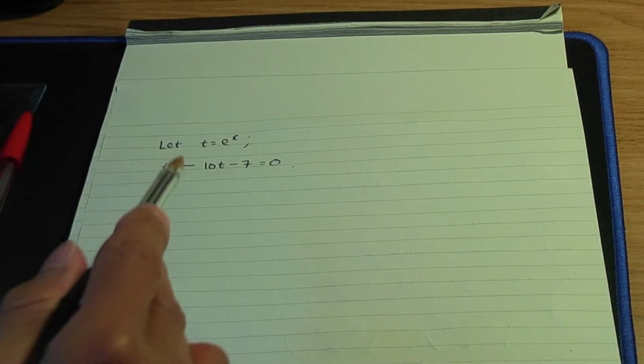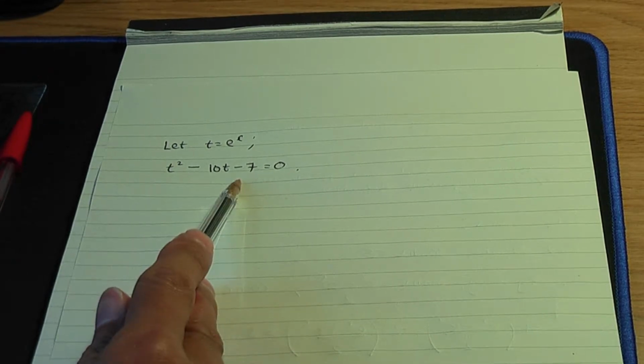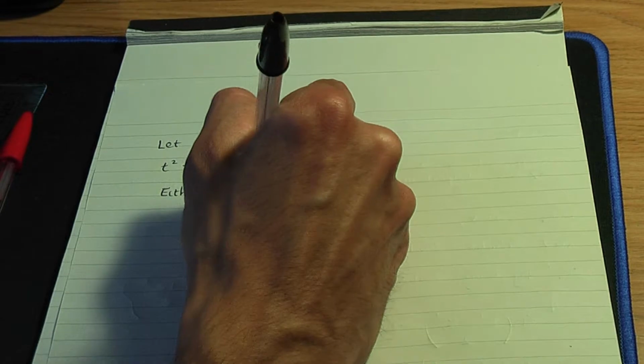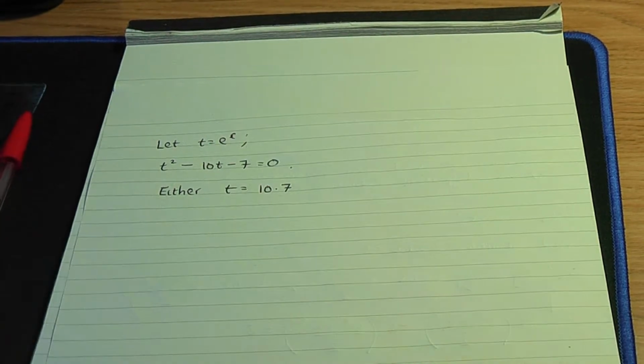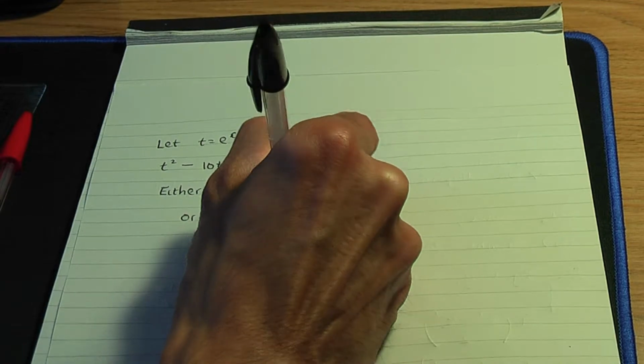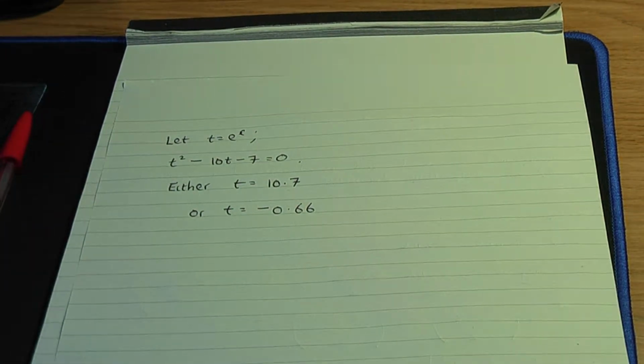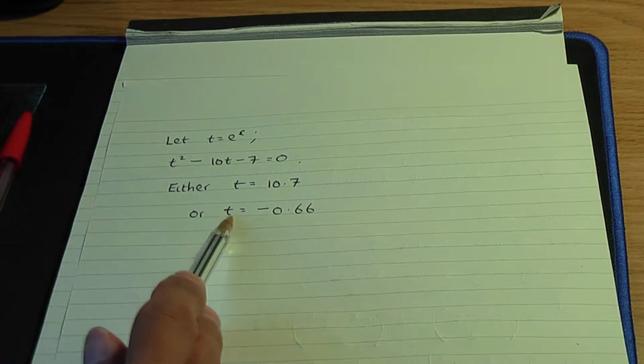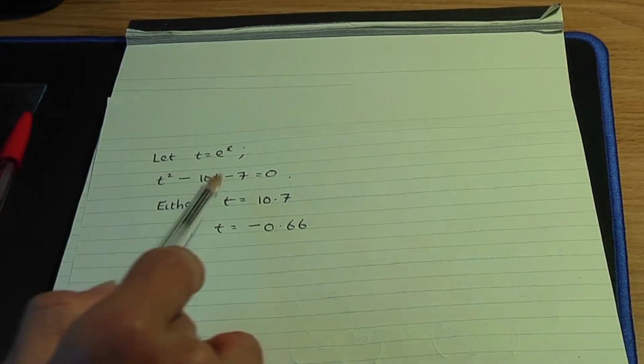Now we can't factorise this quadratic, we need to use the quadratic formula. So if you use your quadratic formula, you'll have two values of t. So either t is equal to 10.7, so that will be the first value, or using the formula t is equal to minus 0.66. Okay? So remember, bearing in mind these are the solutions for t, we need to calculate the solutions for x. So let's go back to the substitution that we used. So let's call this step number 3.